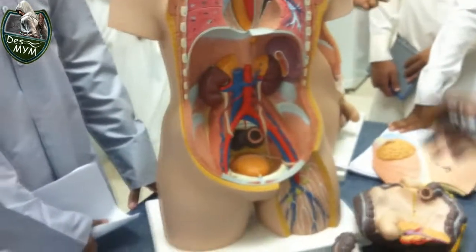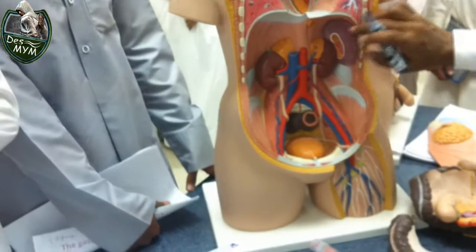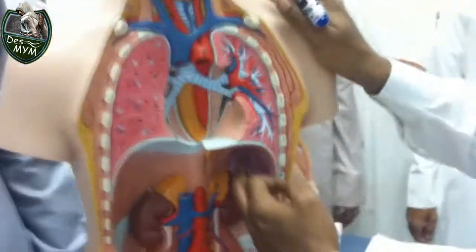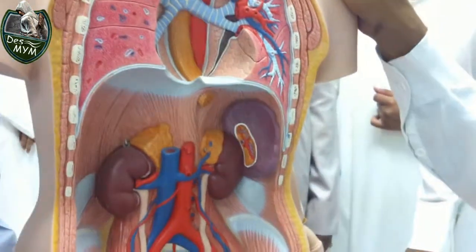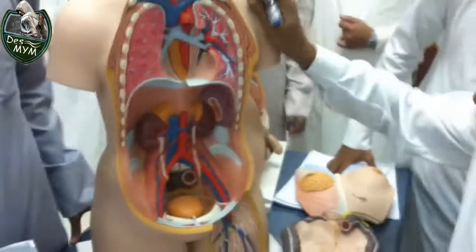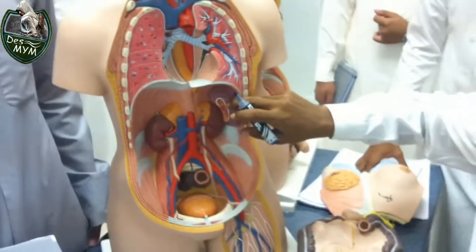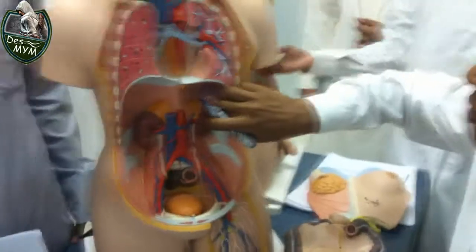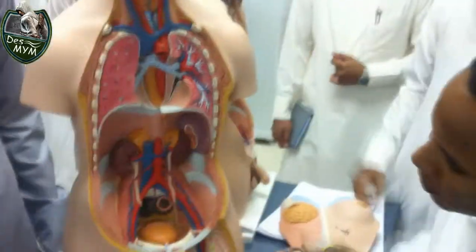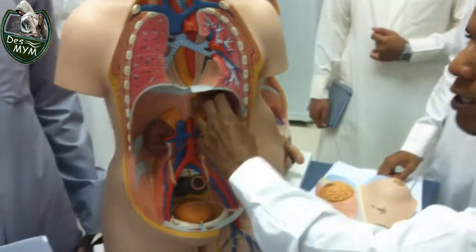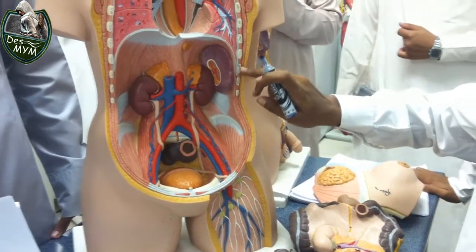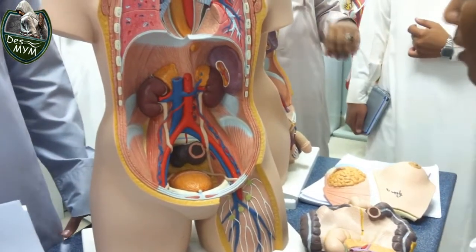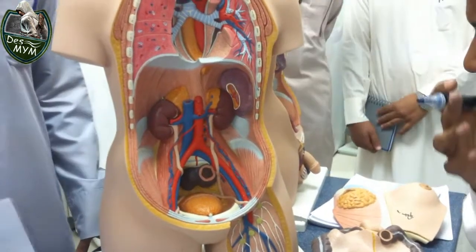The other is the spleen. You see, this is the spleen. It is a lymphatic organ. Its function is to destroy the RBCs. It is ovoid in shape, and lies at the level of the 10th rib.